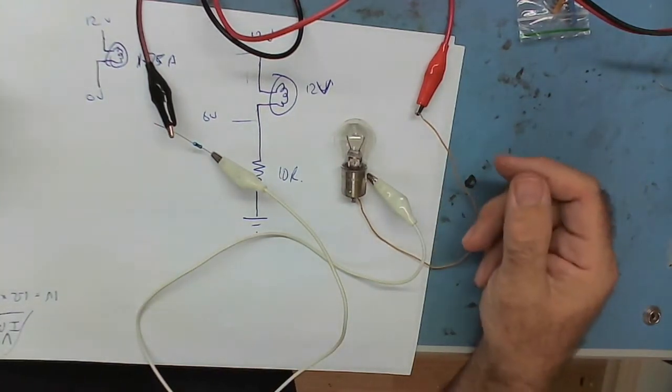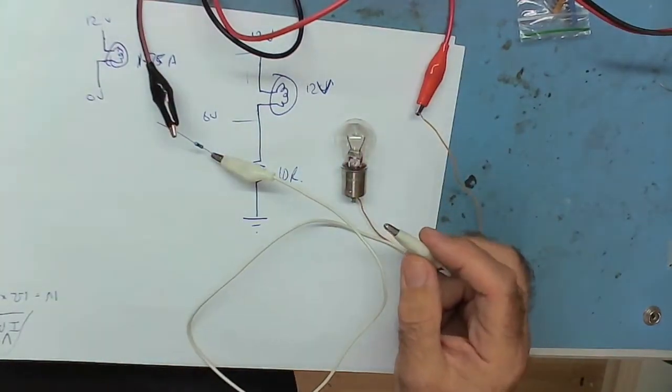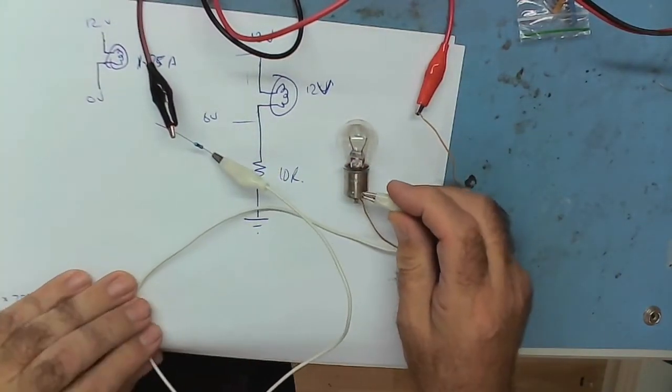Okay, so we've got a circuit, we've got the light bulb, we've got the resistor. And we were thinking if we put 6 volts on there, it'll come on at half brightness. So let's have a look and see what actually happens when we do that.